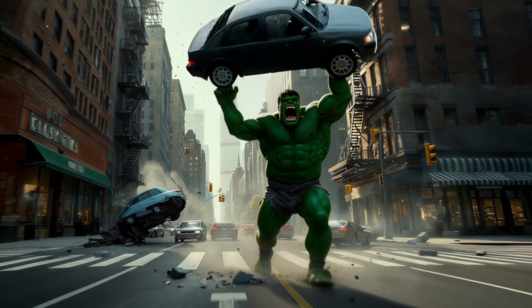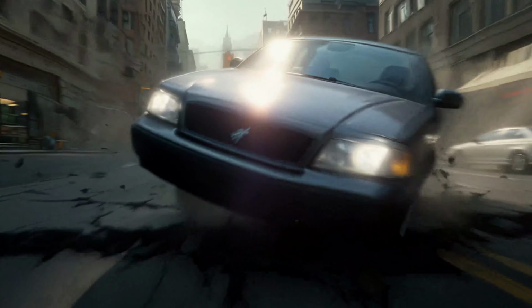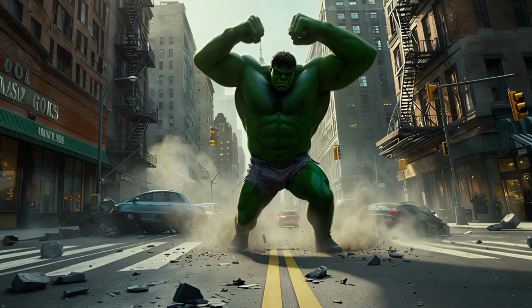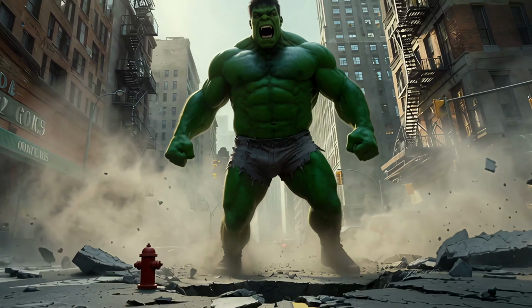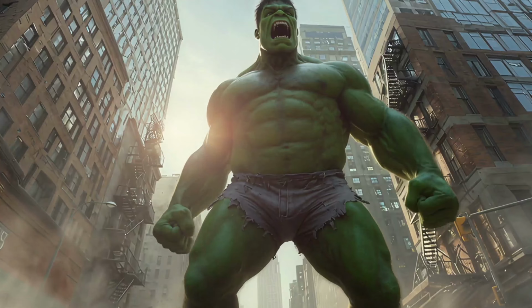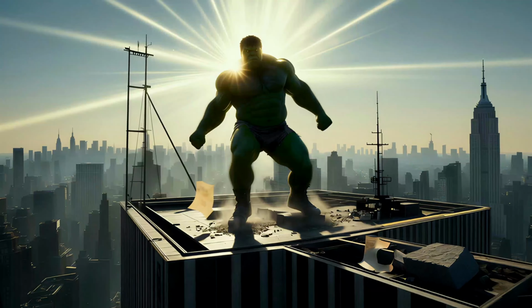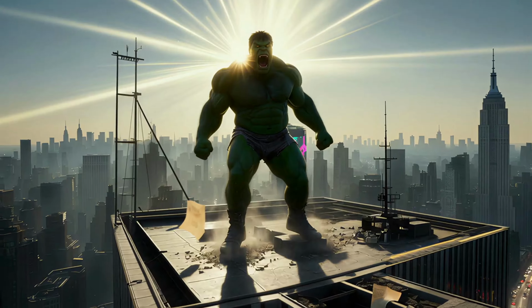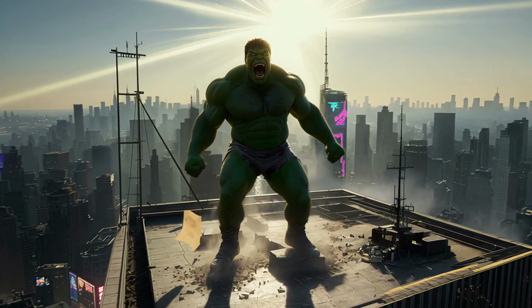Let's take a look at these Hulk scenes. Completely different environments, completely different actions, but the character stays identical. This is exactly what Popcorn does best. Every scene feels like it's from the same movie. It keeps that consistency across every single scene that we have.